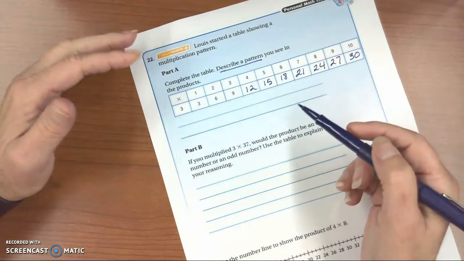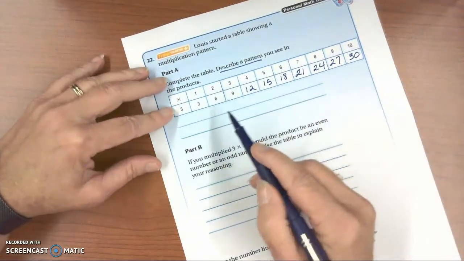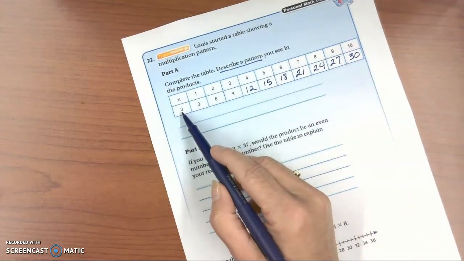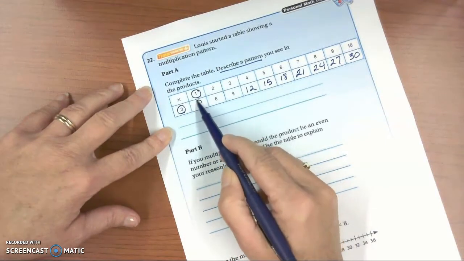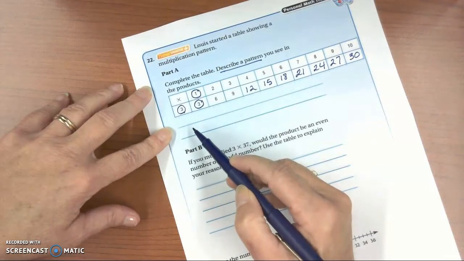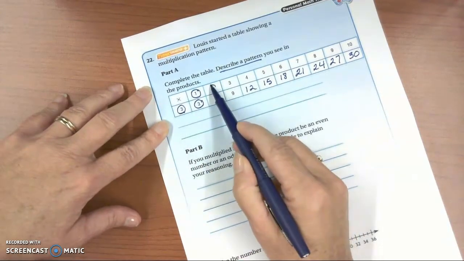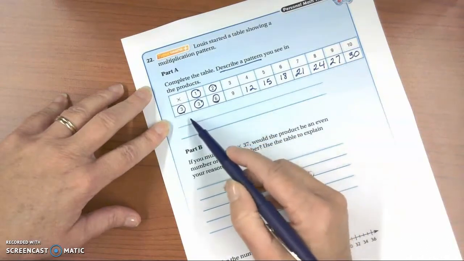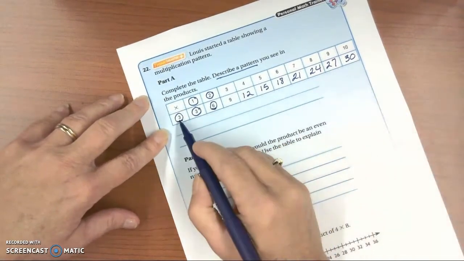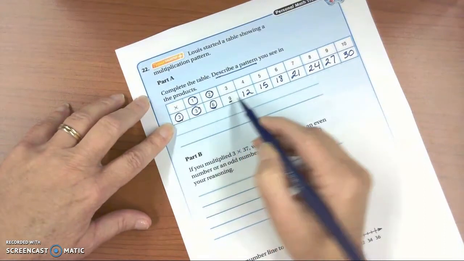But I also know that one of the patterns that we talked about earlier was that when I multiply an odd number by an odd number, I get an odd answer. When I multiply an odd number by an even number, I get an even answer. So let's see if that pattern holds true. Odd times odd is odd.